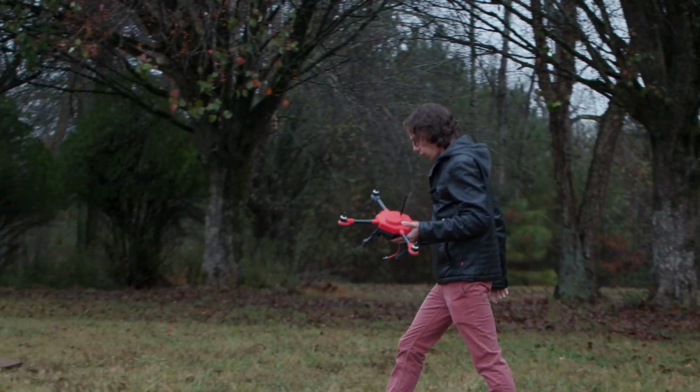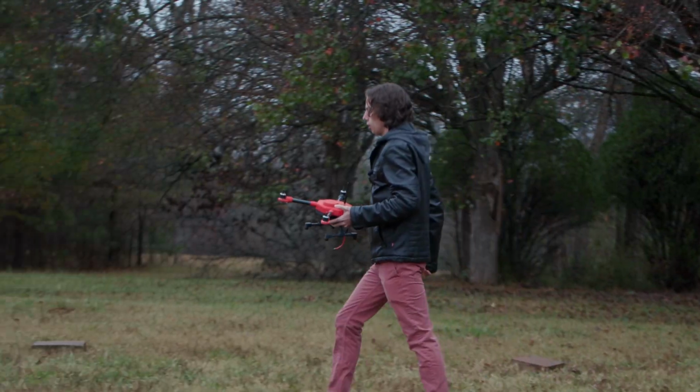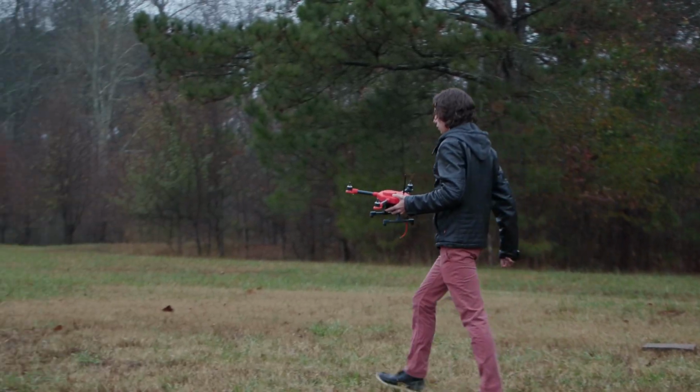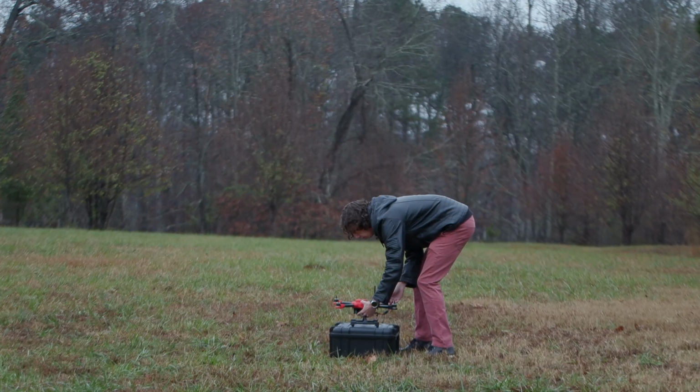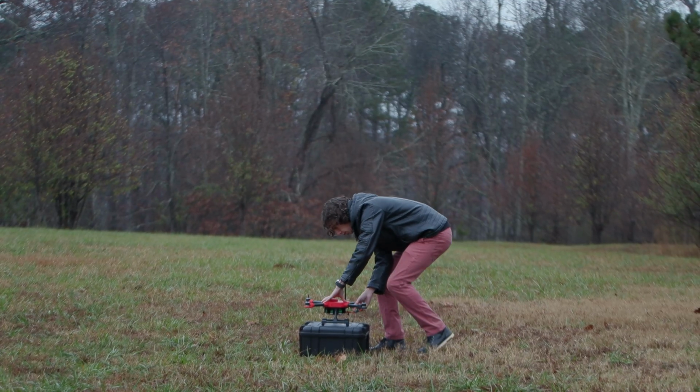Since the field's wet, I'm going to use this Develop Air Mini case for at least the compass and accelerometer calibration. We'll see if we use it as a landing or launch pad or not.